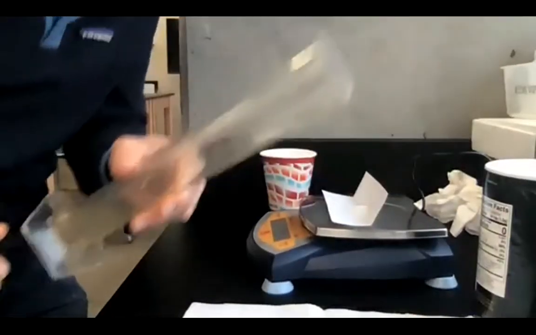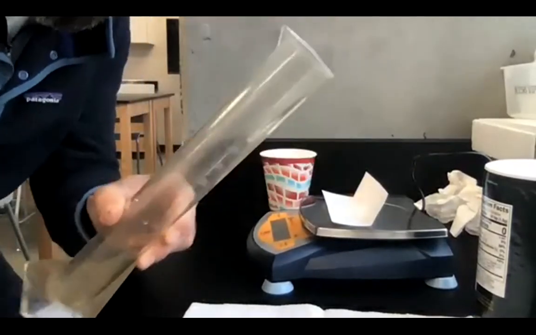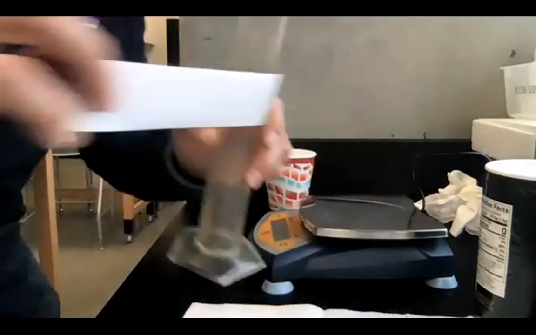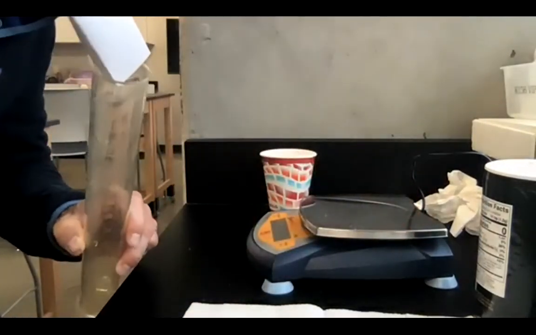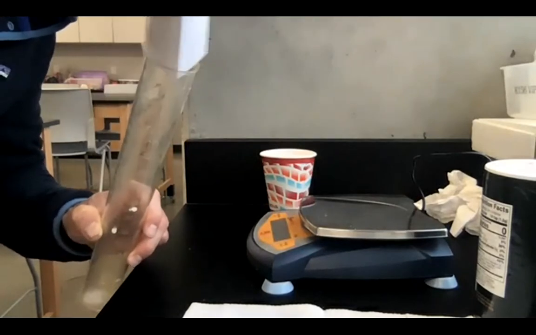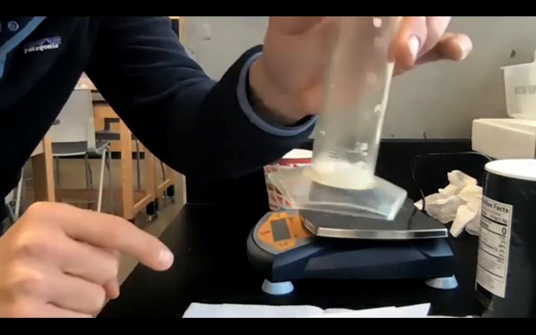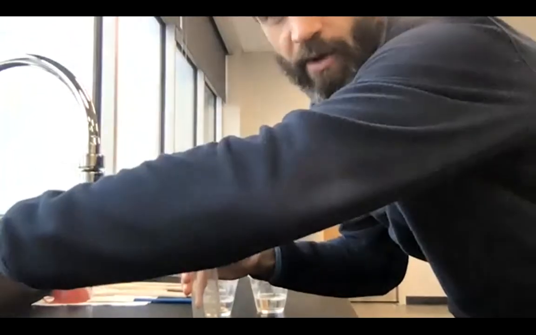Then I take my empty graduated cylinder and pour the salt into it. Now I have my 5 grams of salt in there. That actually takes up a little bit of space, which will become important when I do the next step, which is to fill this up.